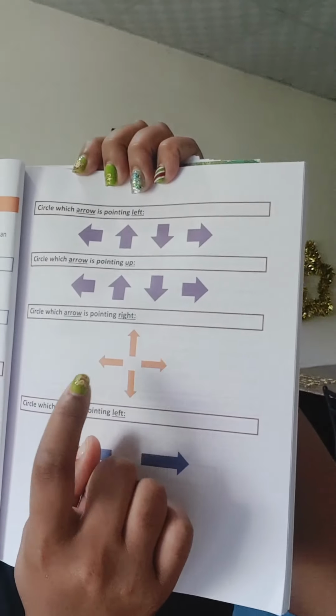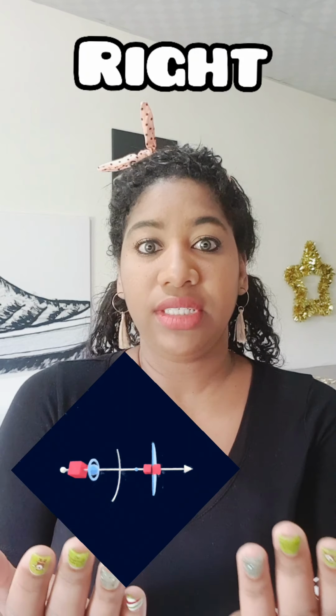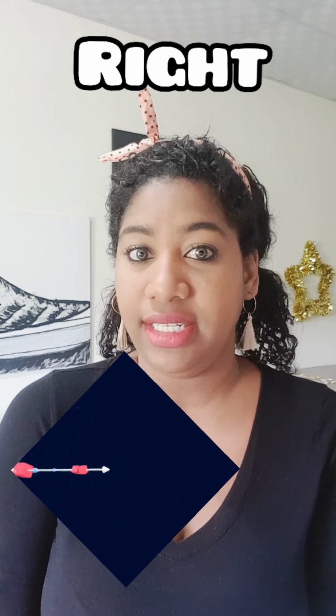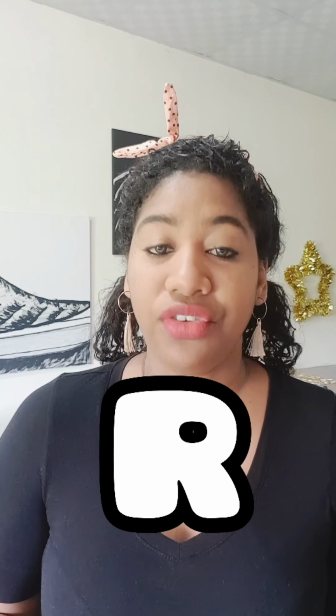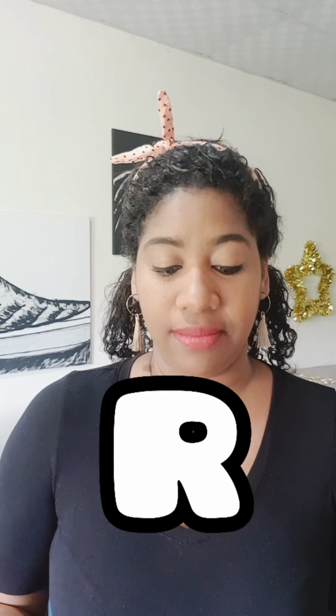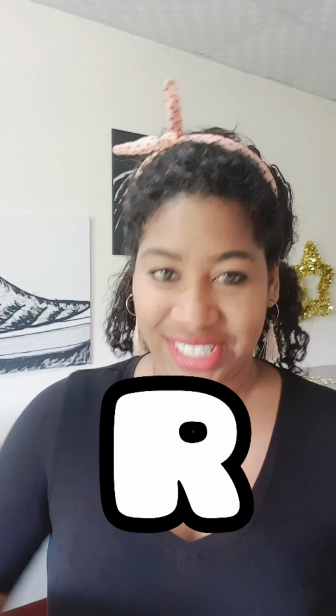All right, let's look at the orange arrows right here. So you're going to circle which arrow is pointing to the right. Look at your hands. See which sticker is for the right. Okay, now look at the arrows. Which side is on the same side as your hand that has the right sticker on it? Yeah, circle that one.